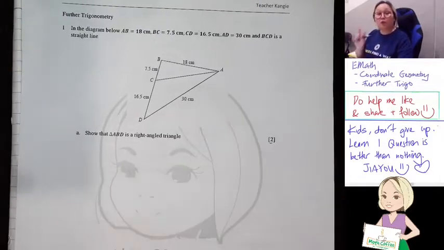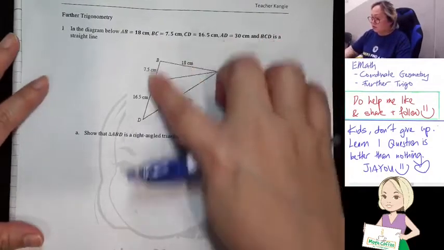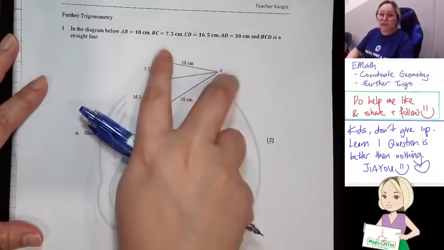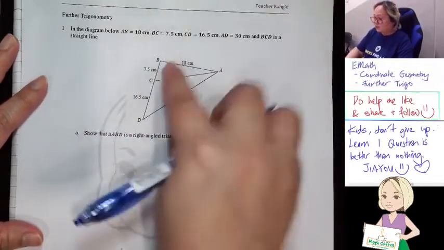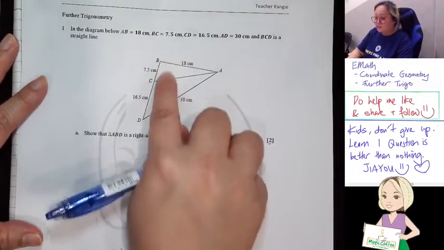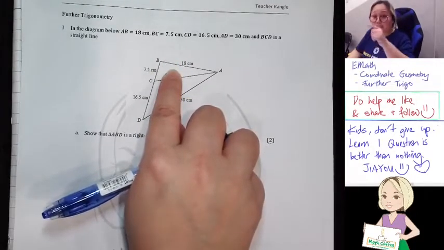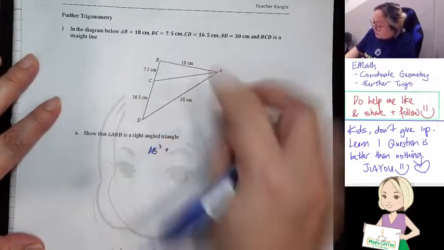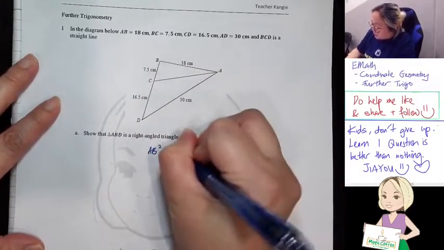You will take the two shorter lengths. So in this triangle, my two shorter lengths are of course 18 and BD, which are the two lengths guarding the 90 degrees. So they are assuming that this angle is 90. You are supposed to prove whether it is 90. So you will write out AB square plus BD square.